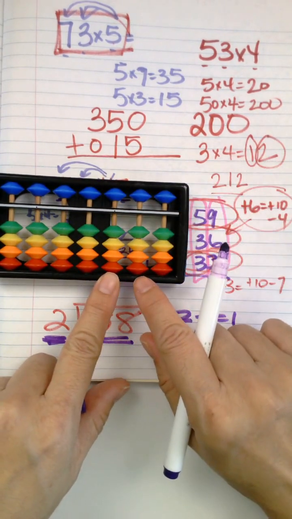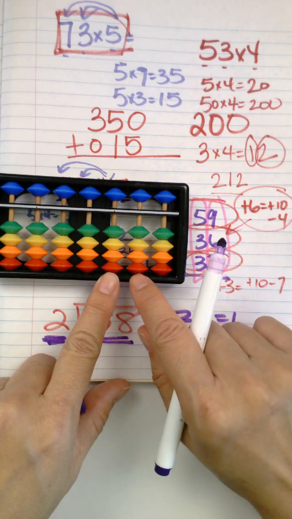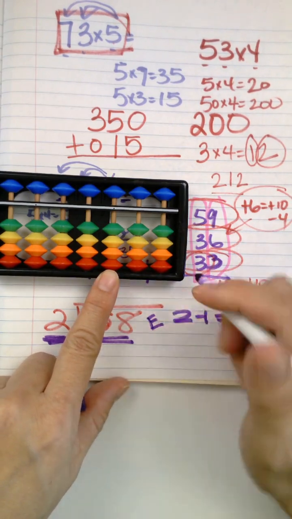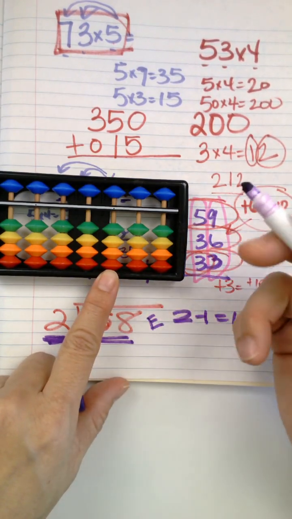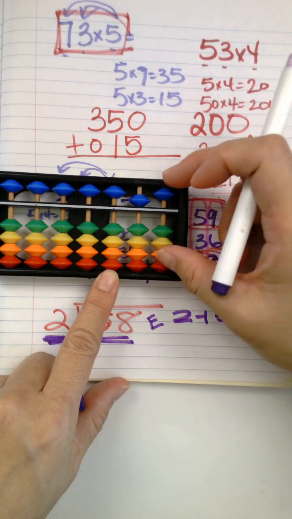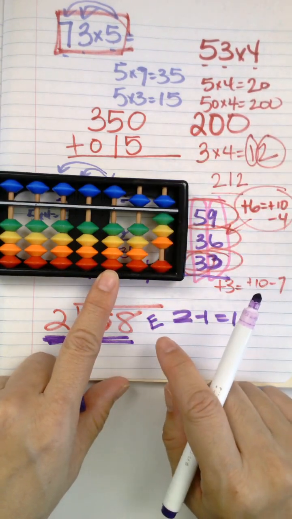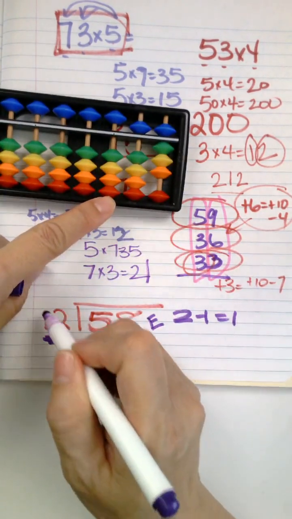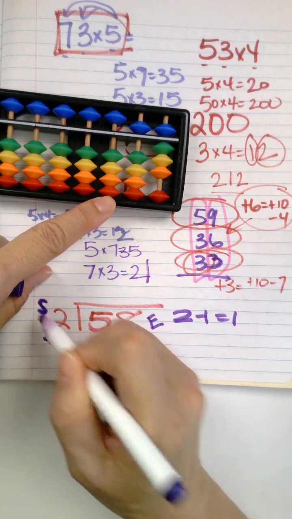What I'm going to do is I'm going to put my dividend over here. I'm going to call this E. Why? Because dividend, DE, dividend, right? So 58. Why am I putting my finger here? Because this is where my answer is going to be. This is my divisor, and that's what I'm going to say.